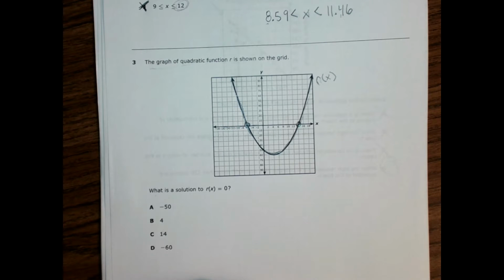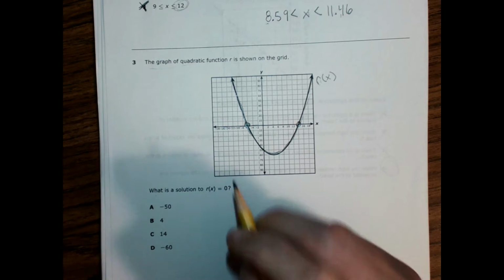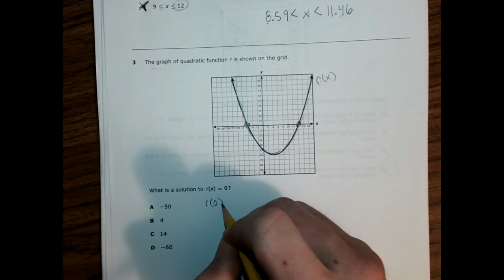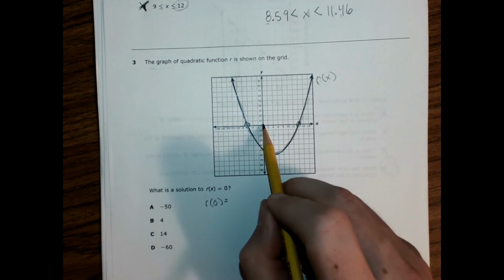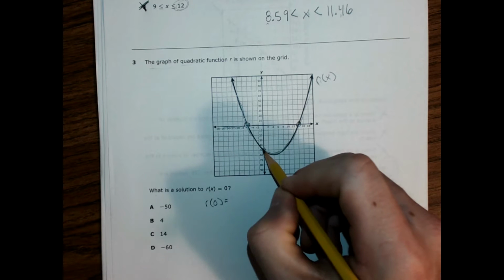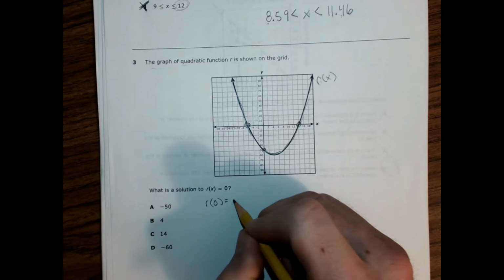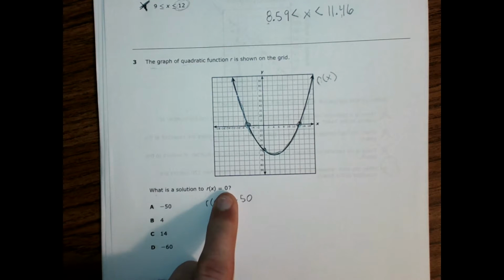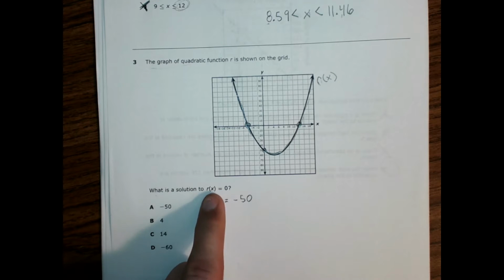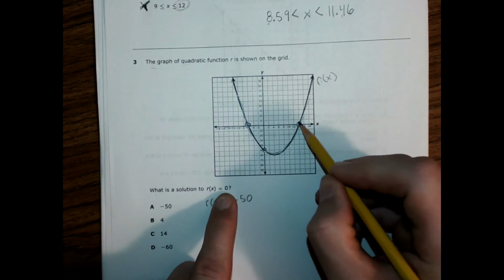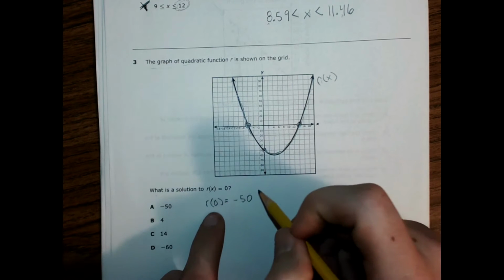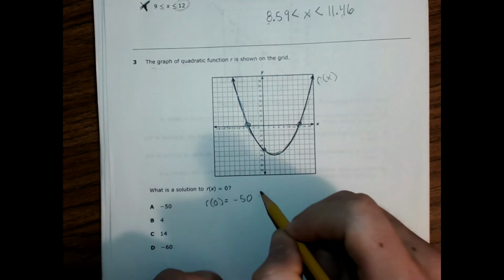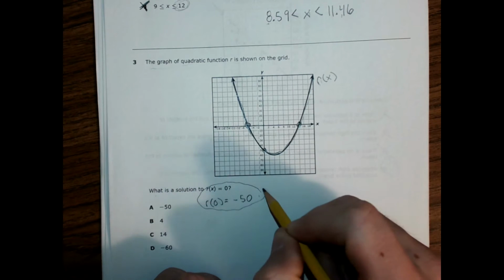This is just a sneaky way of asking you to identify the roots of a quadratic equation. Now note, this is different from r of 0. If I input 0, I'm going to output negative 50. But here I'm looking for the output of 0. When is the output 0? Here and here. These two things are not the same.